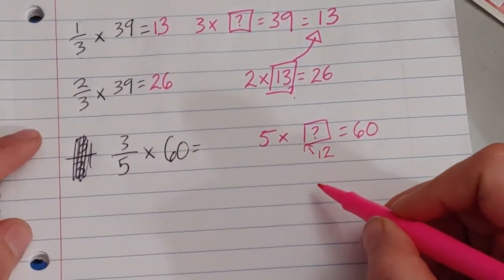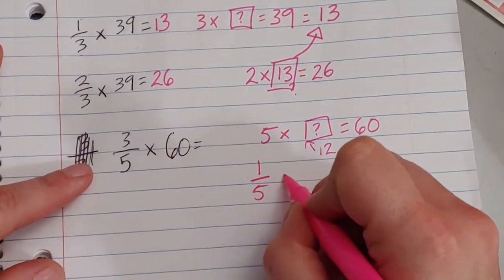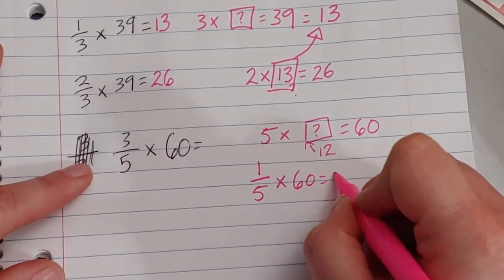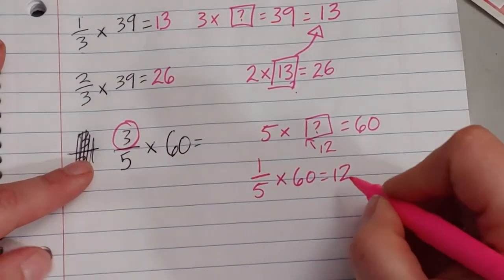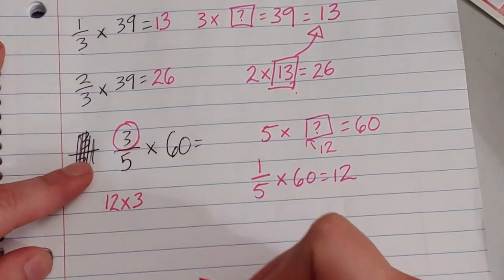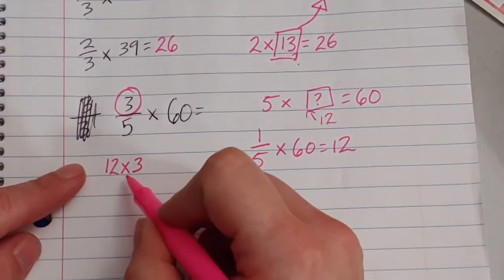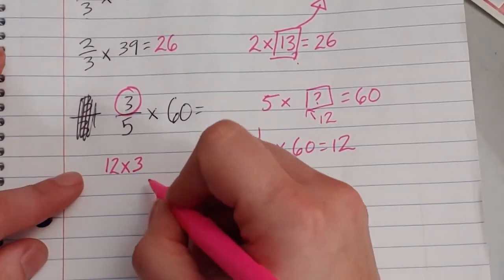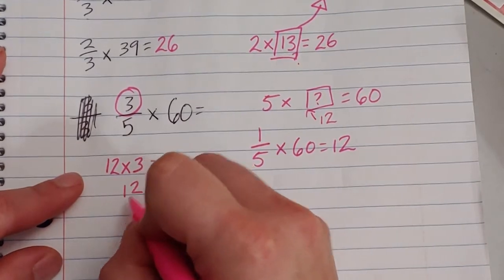So 12. But that 12 is not our answer. That 12 is 1/5 of 60. This problem wants 3. So we need to do 12 times 3. So repeated addition works, or standard algorithm multiplication works. I'll model that for you.